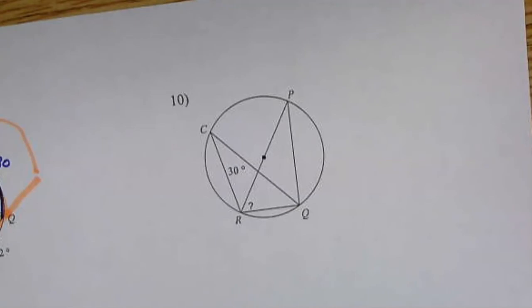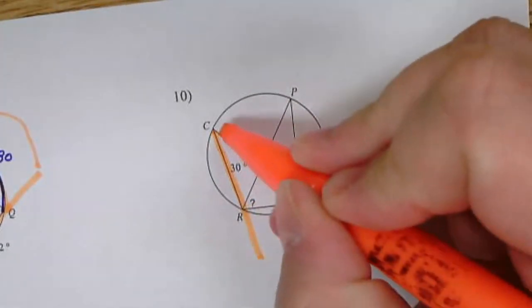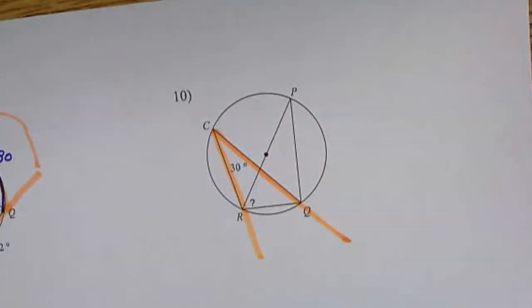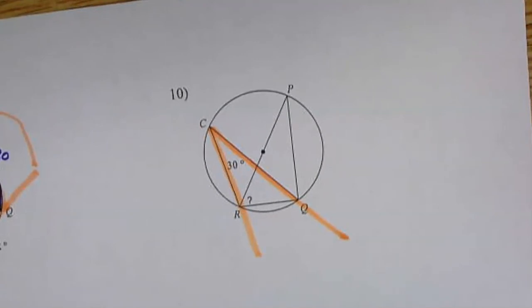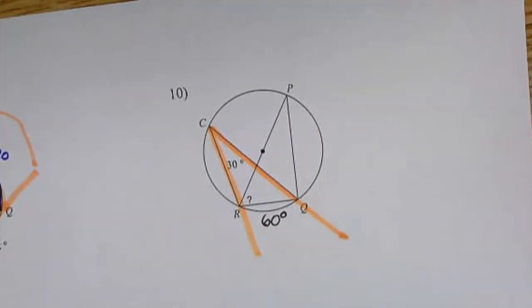Okay, so the first thing I see here is the only thing I'm really given is this angle that's measuring 30 degrees. That's the angle right up there, C. So RCQ measures 30 degrees. Okay, well that tells me that the arc it intercepts measures 60 degrees. But that's not the only angle that intercepts that same arc. I have another angle over here that intercepts the same arc.